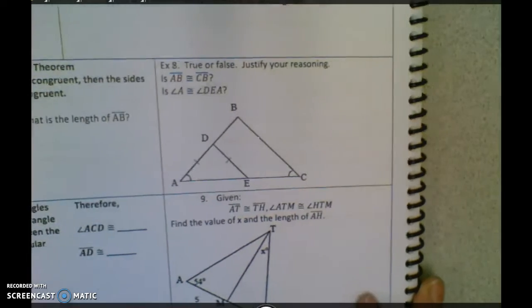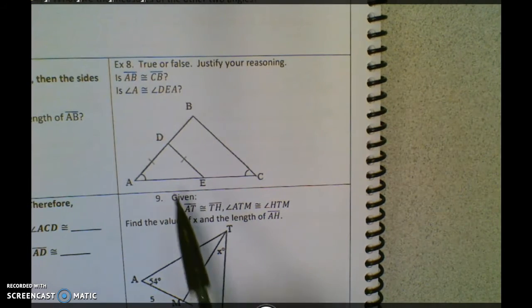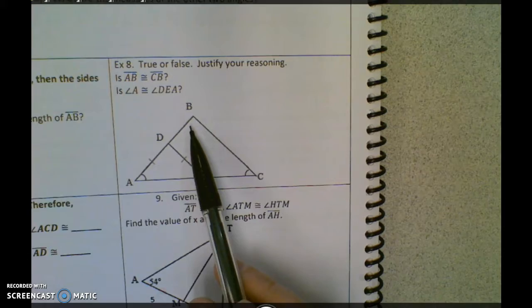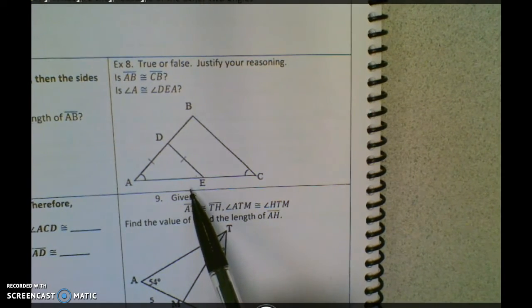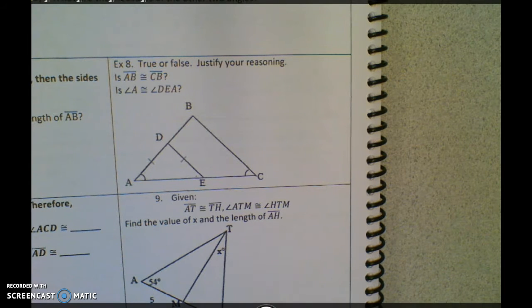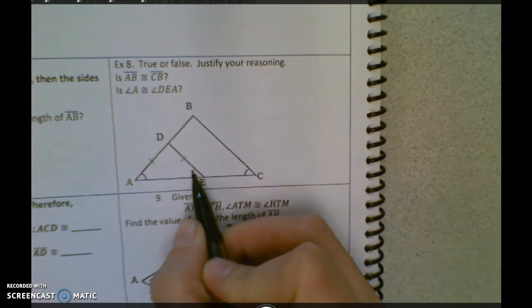So then if we look at example 8, these are just true or false questions. And what you see is like a triangle inside a triangle. And what I want to point out about this little triangle, ADE, sorry about all the focusing issues, I hope that's not too distracting, is that there are two sides that are equal, meaning it's isosceles. And if AD is equal to DE, then we have two angles that are equal, and it would be the angles across, the base angles. So even though it's not marked, angle E should be marked congruent to angle A.